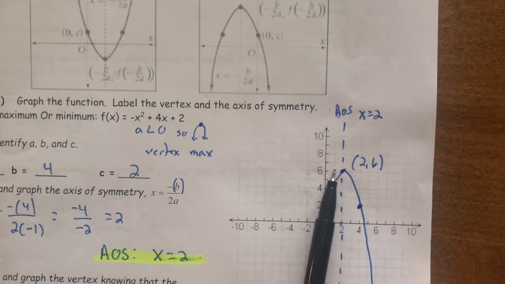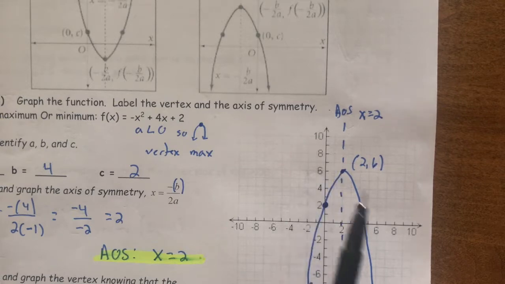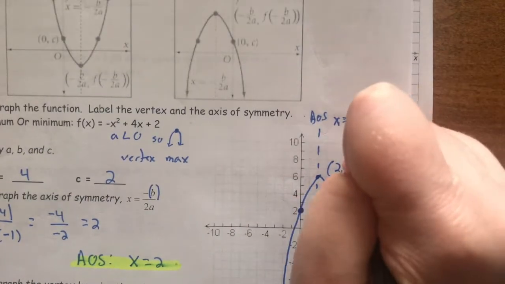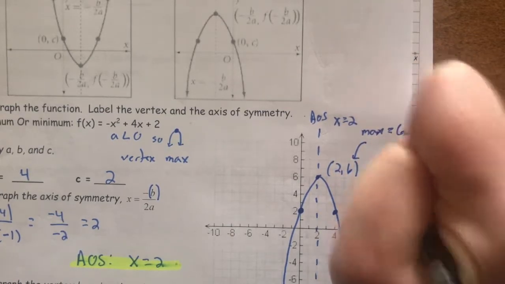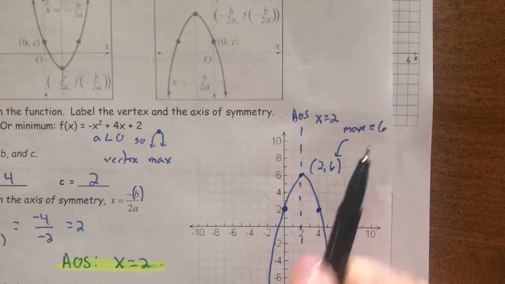So when I take a look here, I can see that it lines up. My maximum height is going to be at 6. So when I look at this, my maximum value of my graph will be equal to 6.